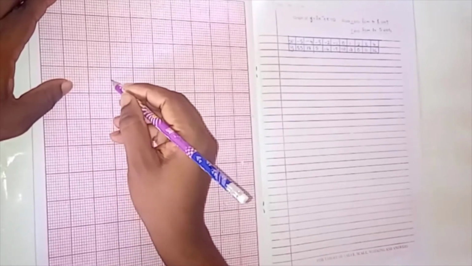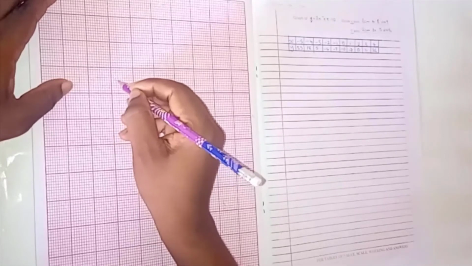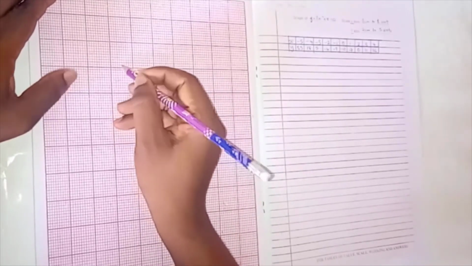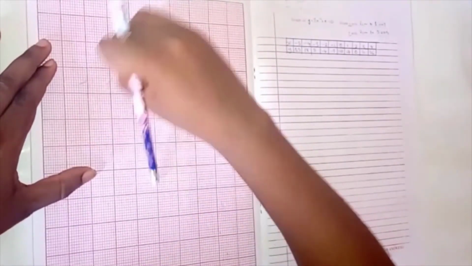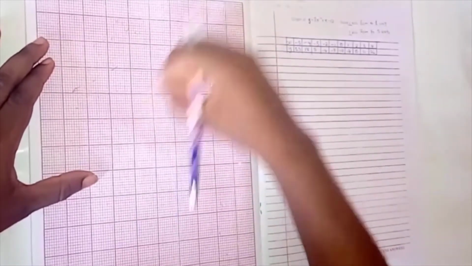Or if it says 1 centimeter to 5 units, let's say on the y-axis, it means that from here to here, which is 1 centimeter, here will be 5. And from here to here, you add another 5. It will be 10. So I hope we understand now the meaning of the centimeter to units. Now let's plot our graph.